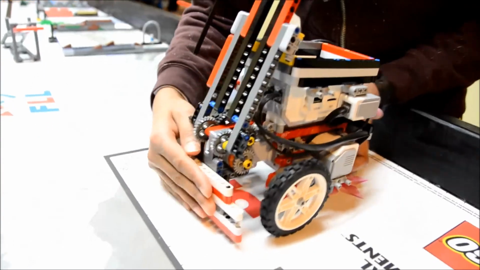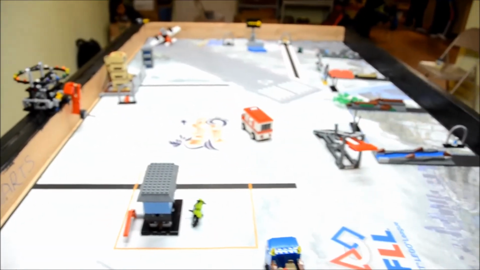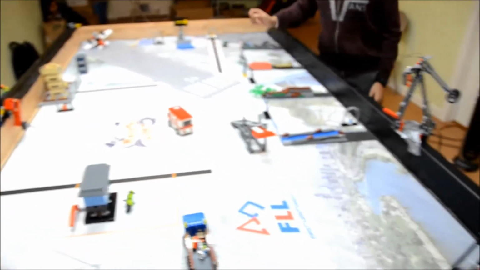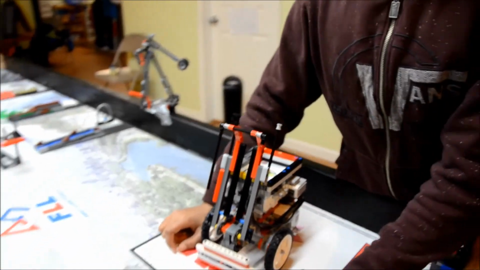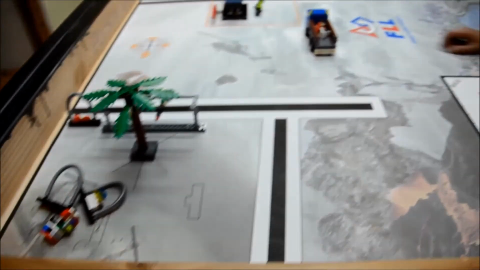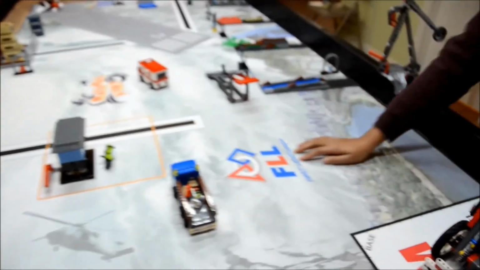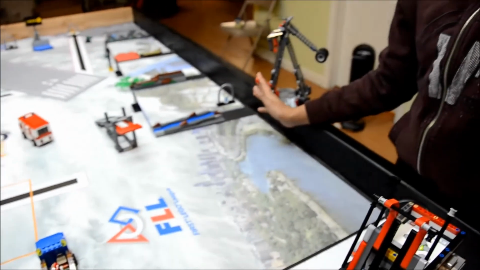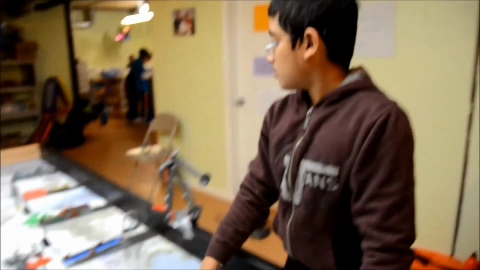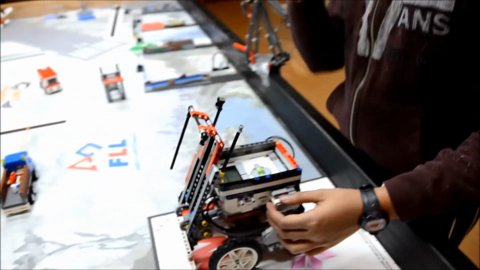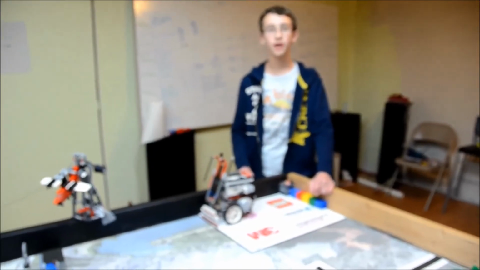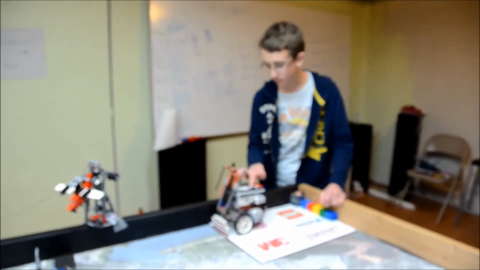It has a front bumper to push the ambulance, the base isolation test, and the evacuation sign. The arm is used to complete many things, such as bringing the pets back to base, bringing Bob back to base, pushing a lever for the cargo plane, bringing the supply truck back to base. So that's our basic robot. Hi, I'm Tyler, and I'm going to run the cargo plane mission.